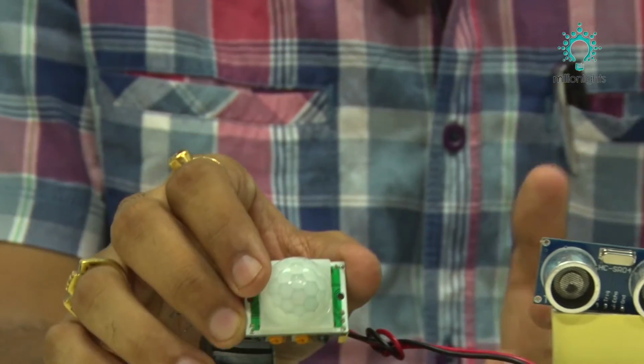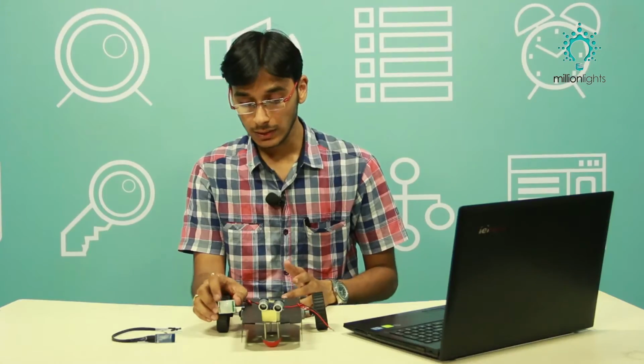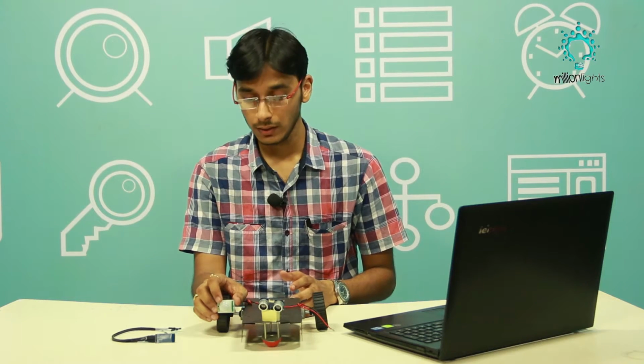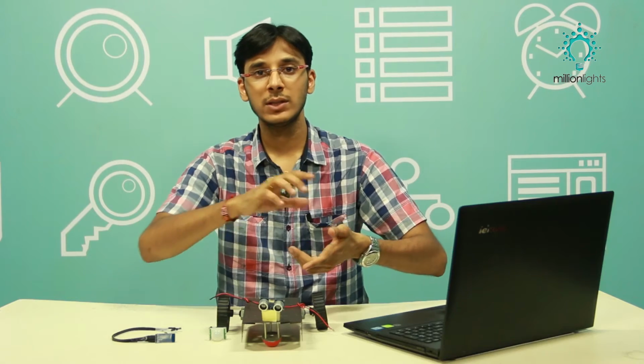Or else you can use a passive infrared sensor for detection of humans or the presence of any person. These kinds of things are quite used in battlefields. In battlefields there are a few areas where you want surveillance to take place, but you don't want to send people there. So in battlefields or in coal mines, say you want to check whether any person is stuck in there, and you don't want to send anyone because it is quite risky.